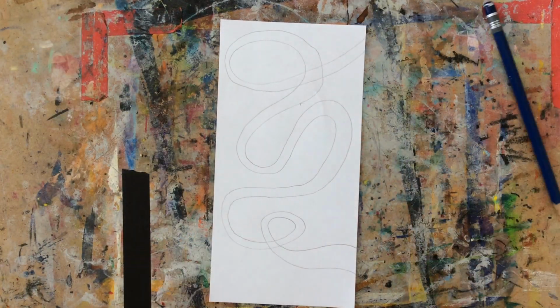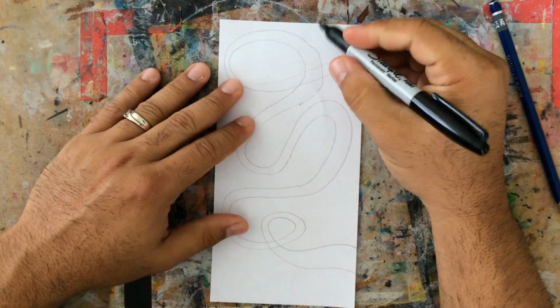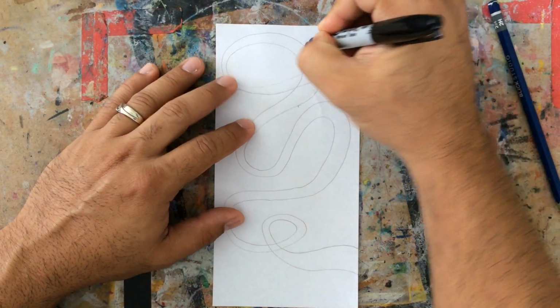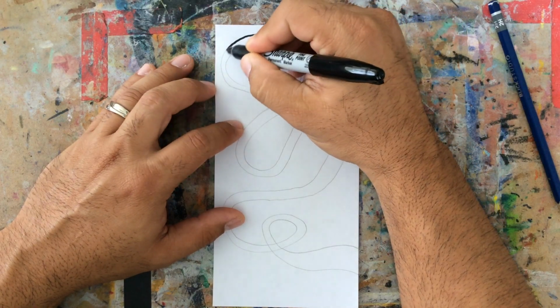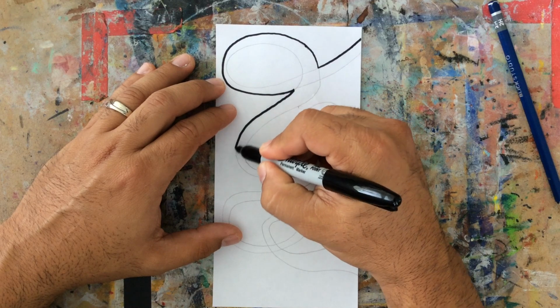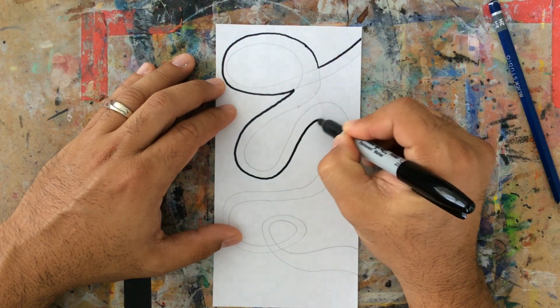And then what we're going to do is trace it. But be careful when you trace. Don't let your Sharpie cross your pencil lines. You're just outlining the whole shape. And so this will make sense once you see what this looks like.